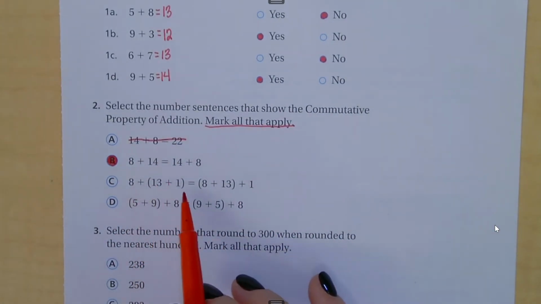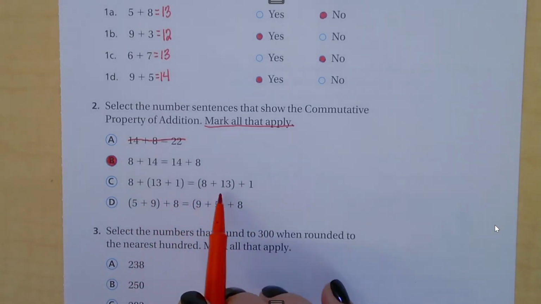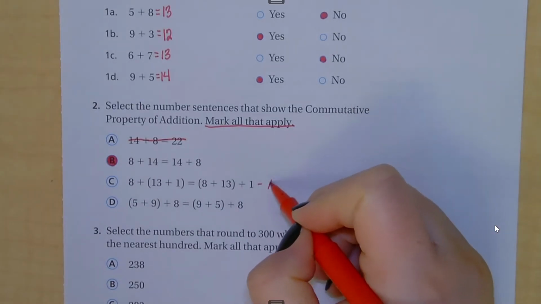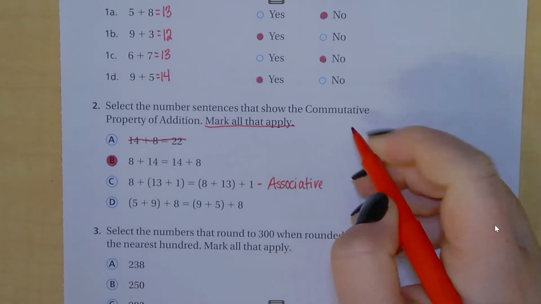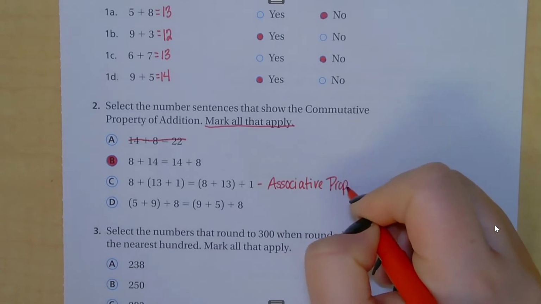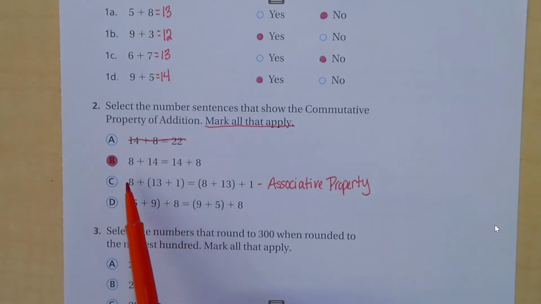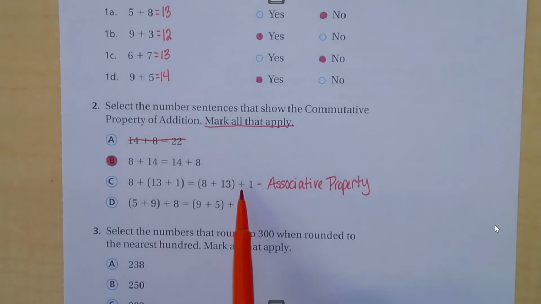8 plus 13 plus 1. This is not showing the commutative property. What is this showing? Hopefully you stated it's showing the associative property. Look, the order of the addends didn't change. 8, 13, 1. 8, 13, 1. The only thing that changed was how they were grouped, which is the associative property.